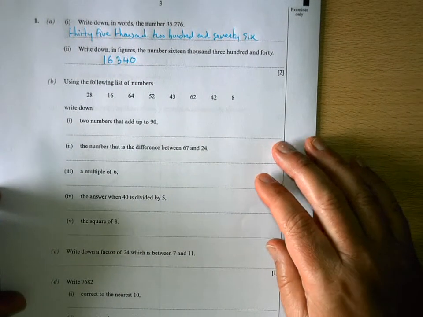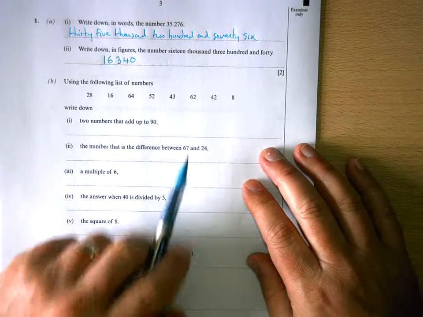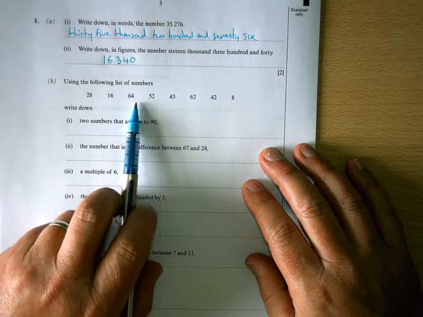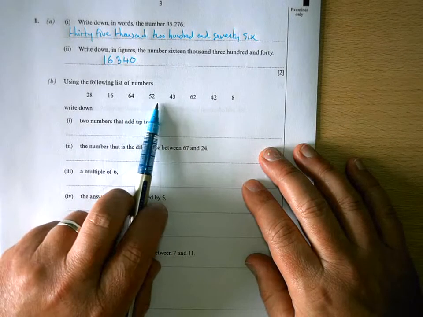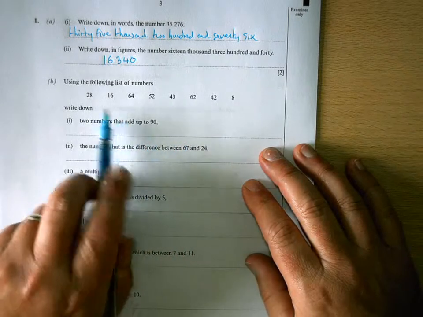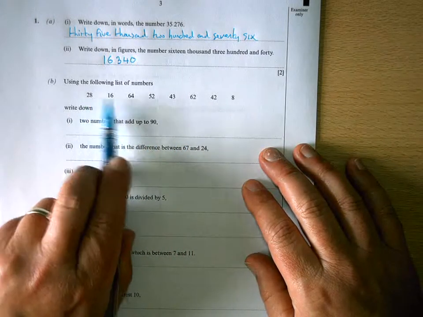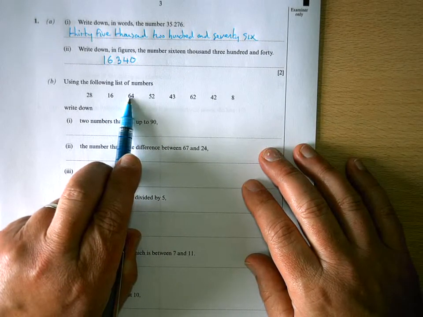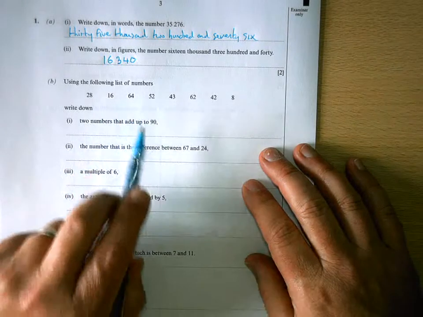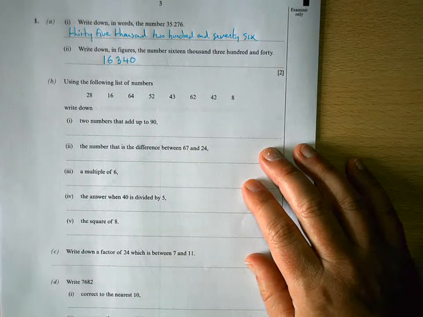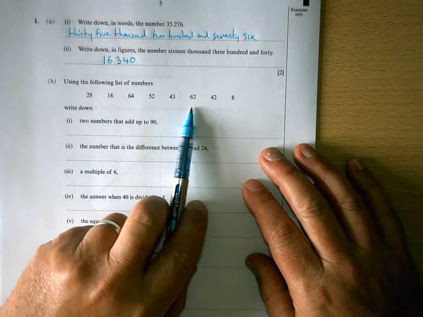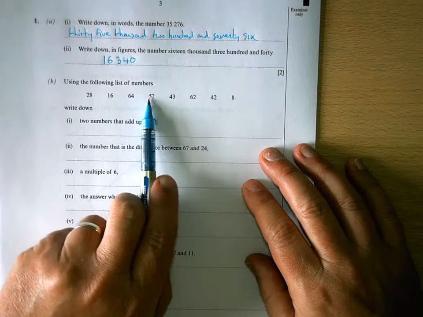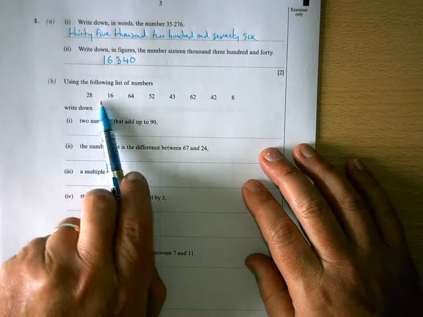Okay, B. Use the following list of numbers. Write down 2 numbers that add up to 90. So the easiest thing here is to look for pairs of numbers where the unit digits will add up to 10 with a 0. So for example, 8 and 6 doesn't add up to 10, so it won't be that. But 6 and 4 do, so you've got 64, 74, those 2 add up to 80, not 90. We've got, let's have a look, 52 and 28, the 2 and the 8 will give us a 0, but that again will give us 80.